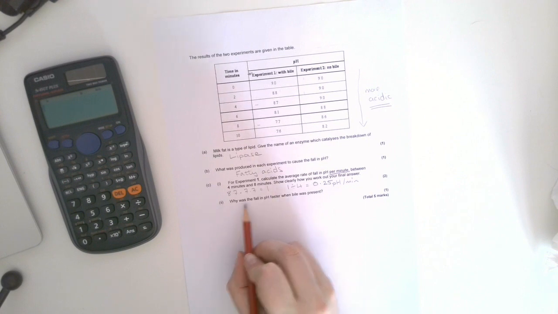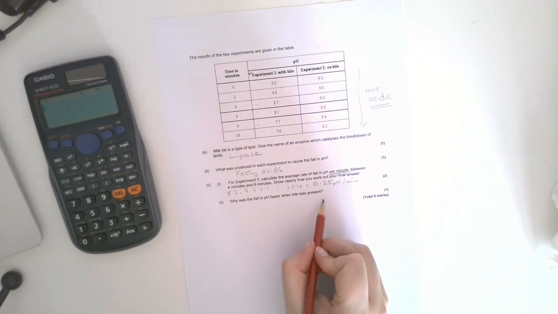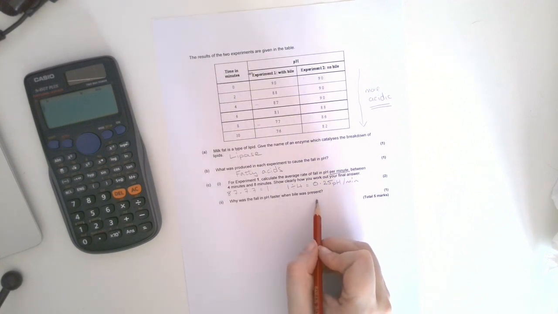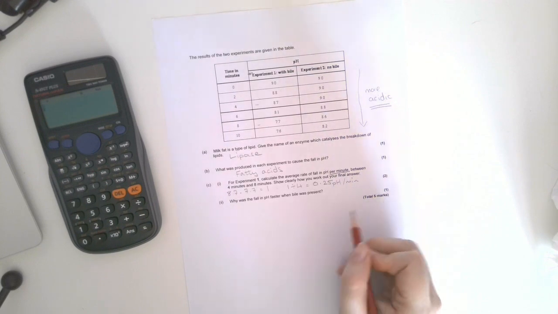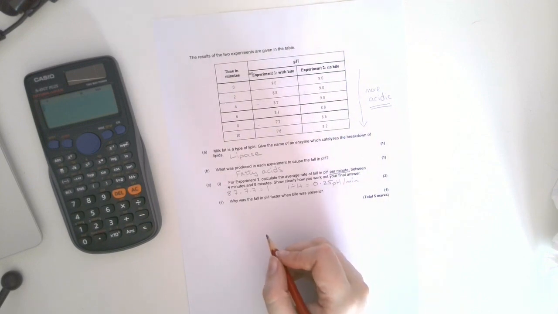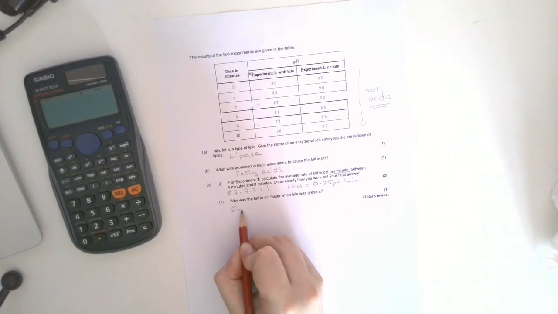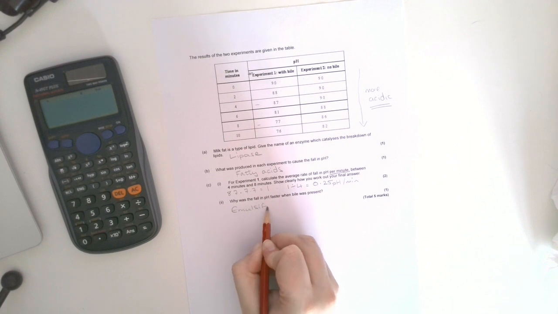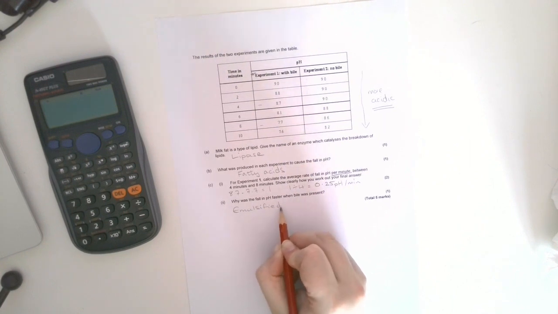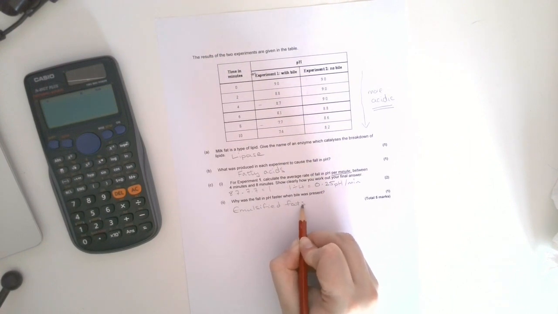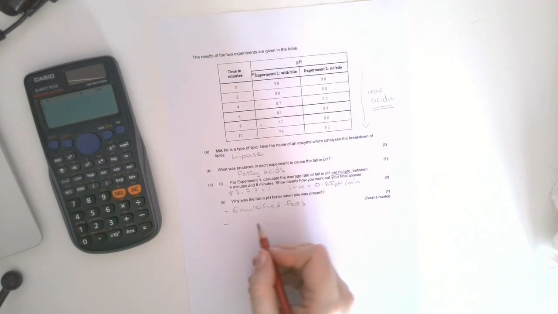Last question, why was the fall in pH faster when bile was present? 1 mark, you have to give some reference to what bile does when it comes to fat digestion, and that's because it emulsifies the fats. Or you could give an explanation.